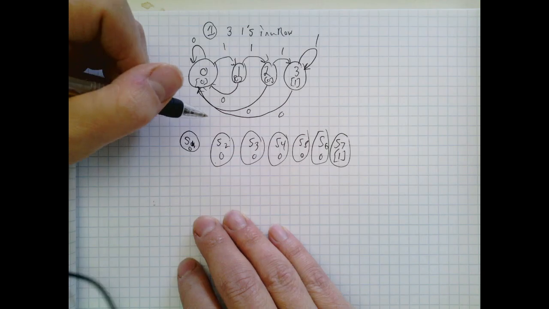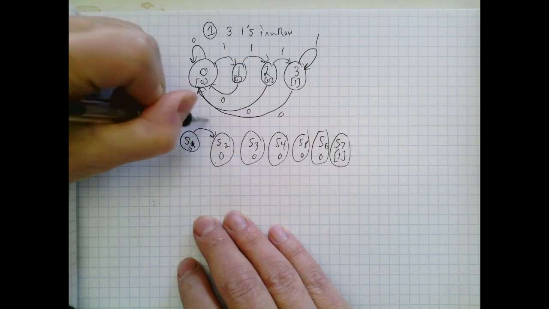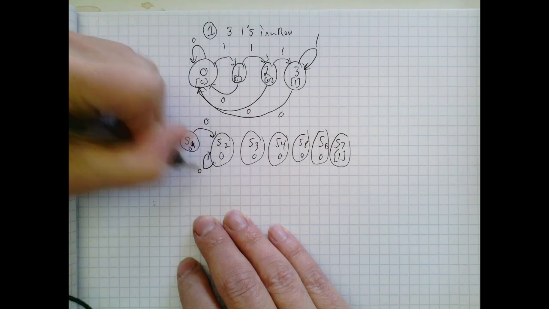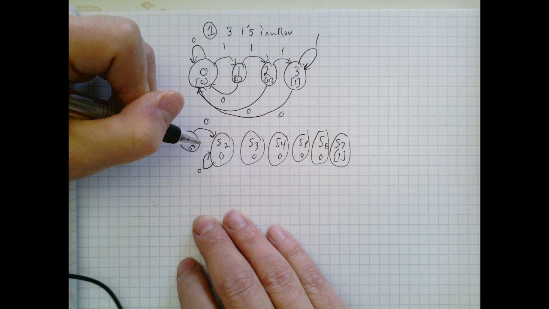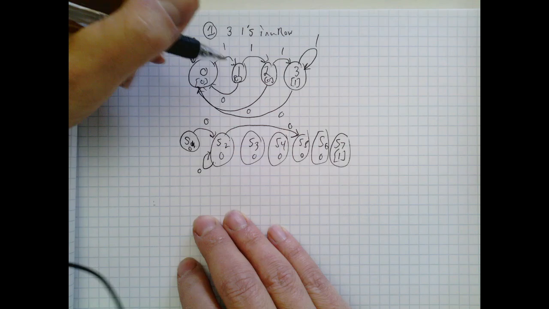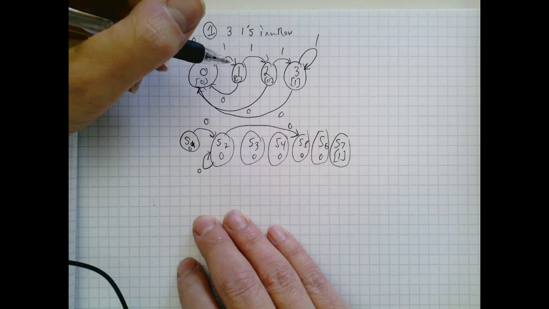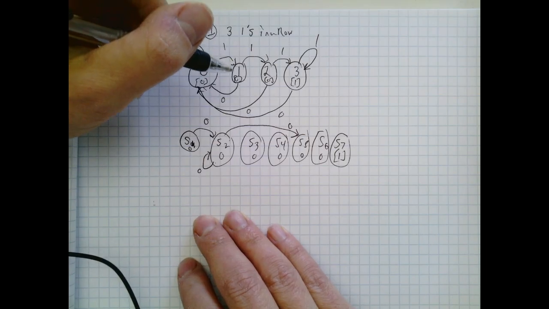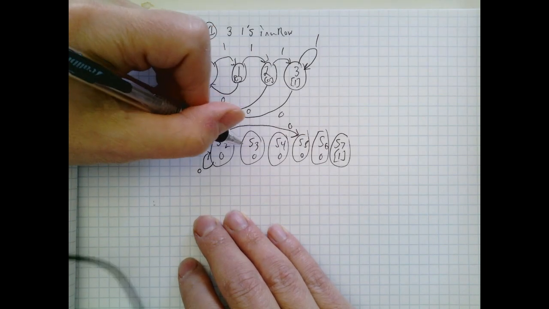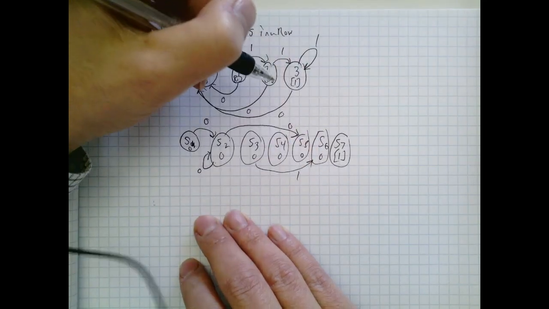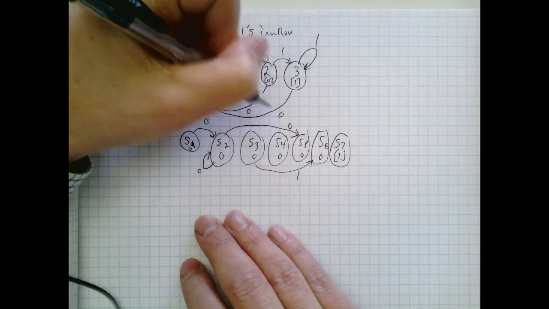And if you get a 0 in state 1, you end up in state 2. If you get a 0 in state 2, you stay in state 2. If you get a 0 in state 3, you jump to state 5. Boy, this is a gobbledygook diagram, isn't it? If you're in state 2 and you get a 0, you stay in state 2. If you're in state 3 and you get a 1, you end up in state 6. If you're in state 3 and you get a 0, you end up in state 5.